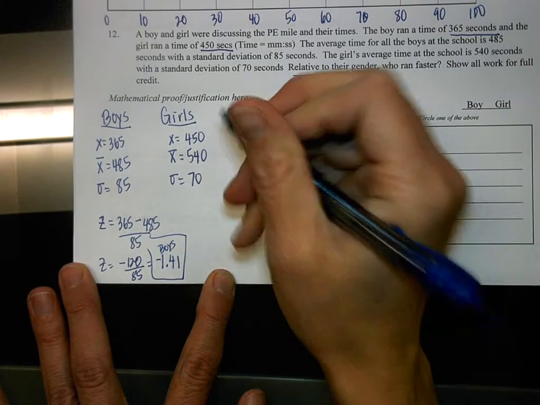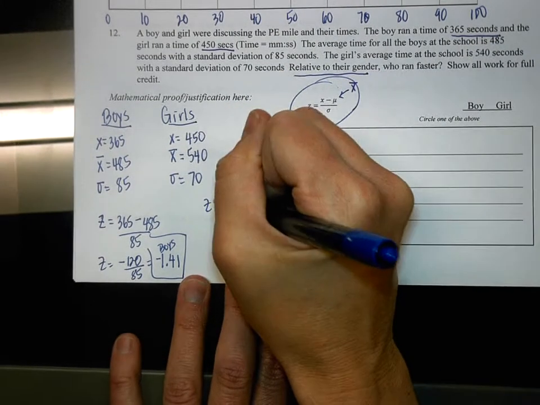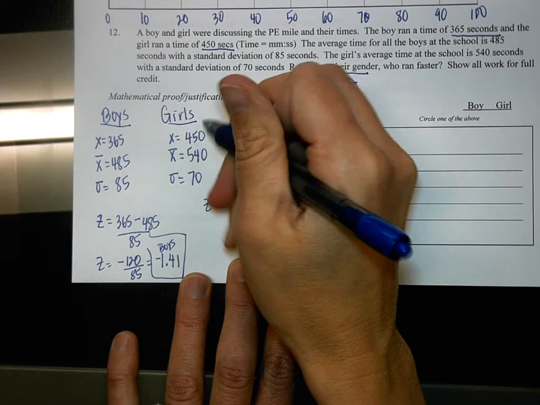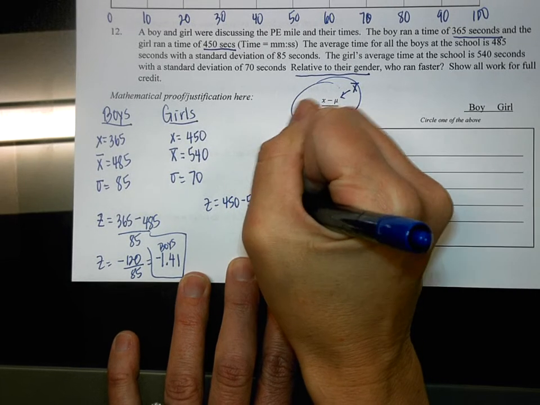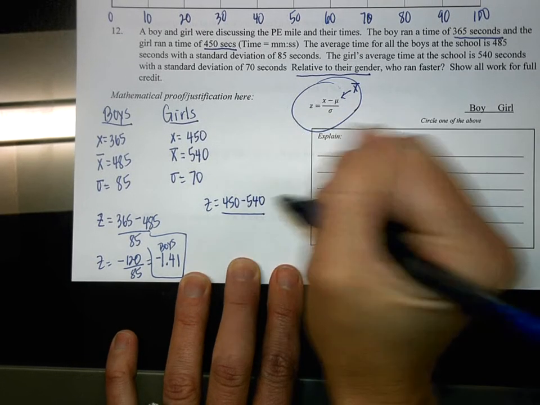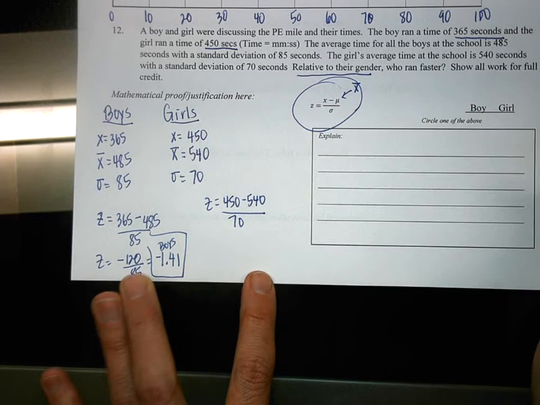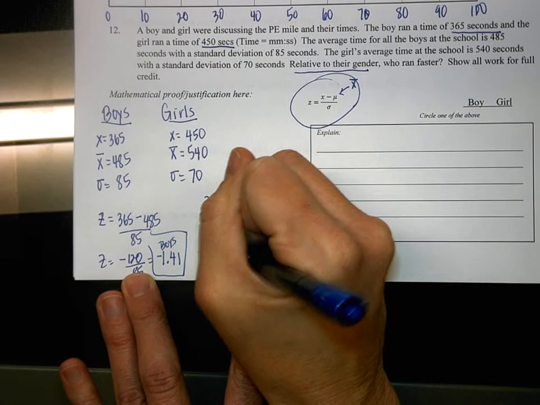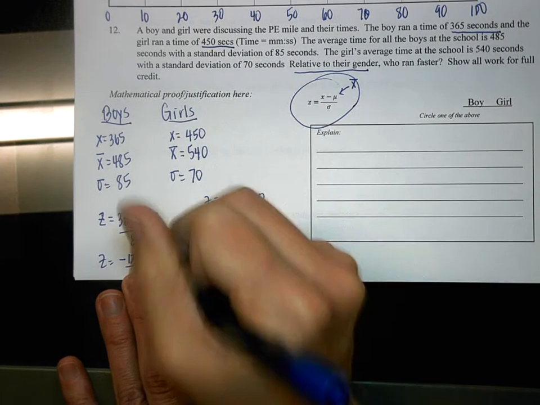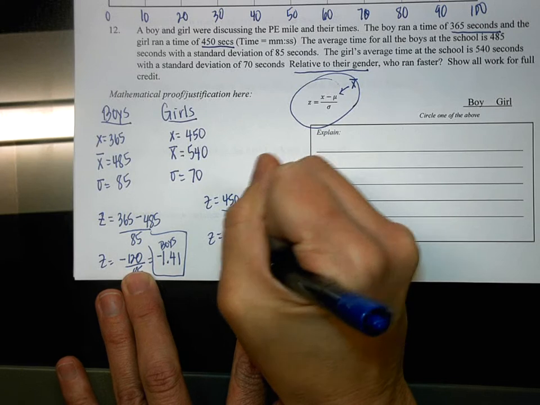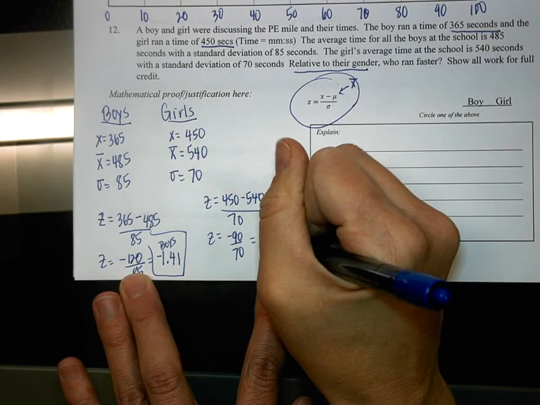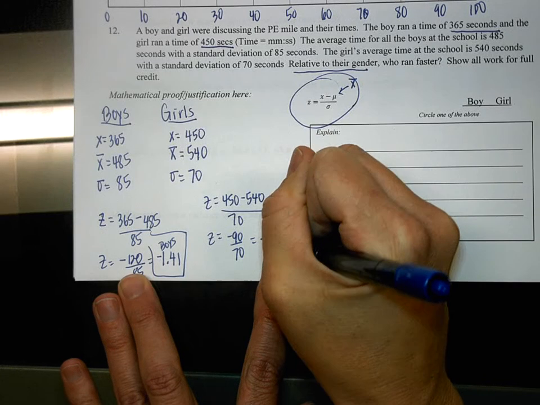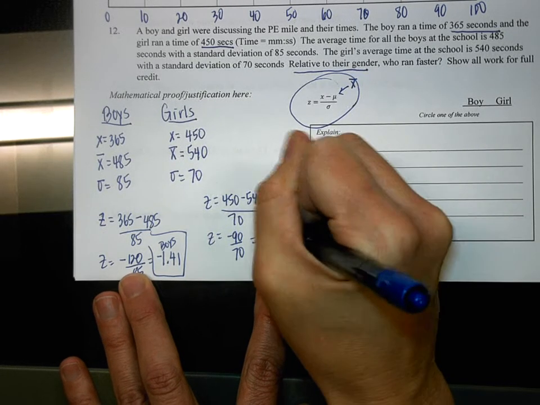For the girl now, we're going to find her z-score. And so we go z equals, the score for the girl is 450, minus the mean, which is 540, divided by our standard deviation, which is 70. And 450 minus 540 is negative 90 divided by 70. And negative 90 divided by 70, rounded to the nearest hundredth, is negative 1.29. And this is the girl's z-score.